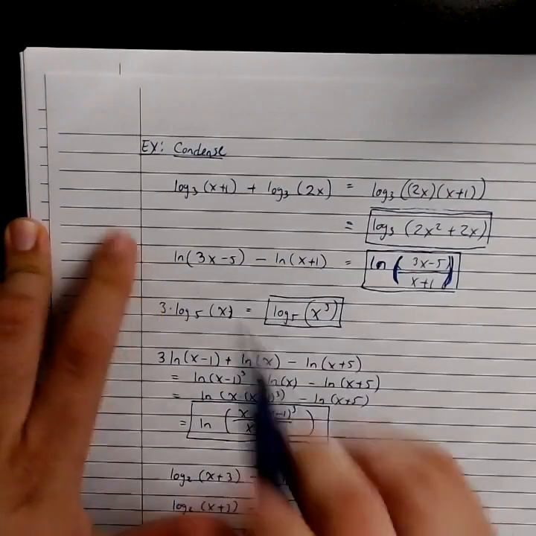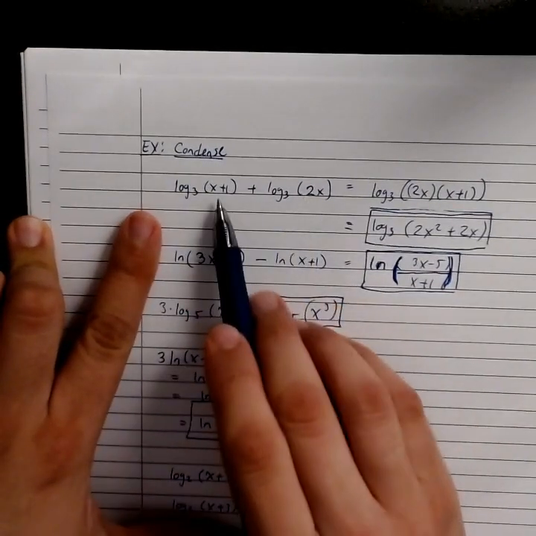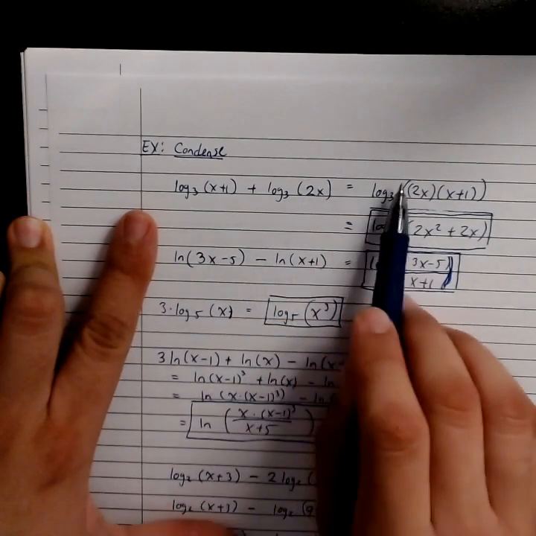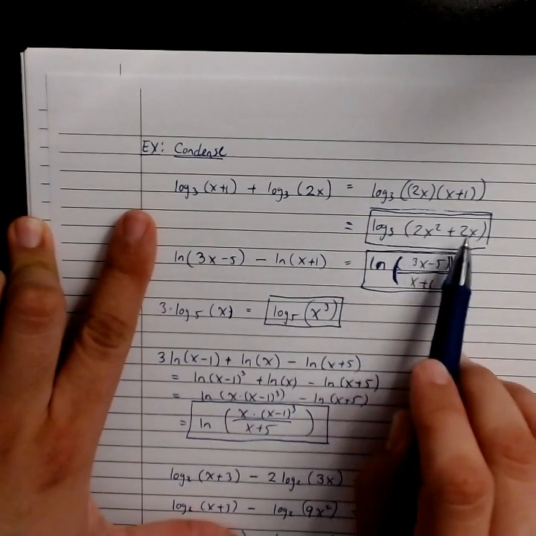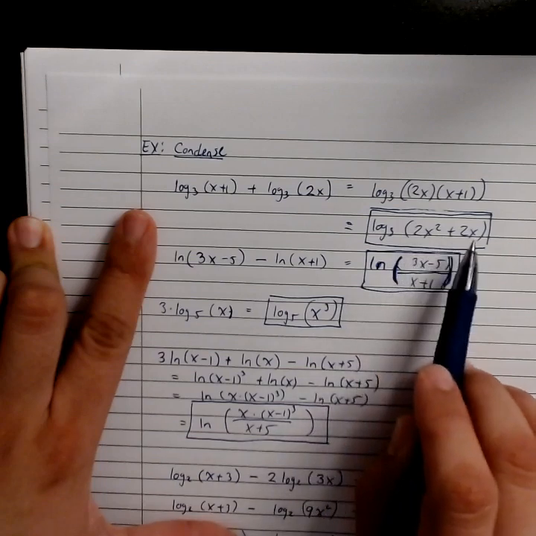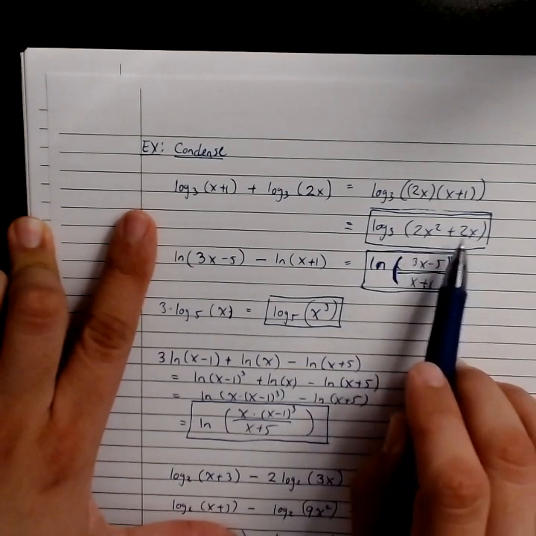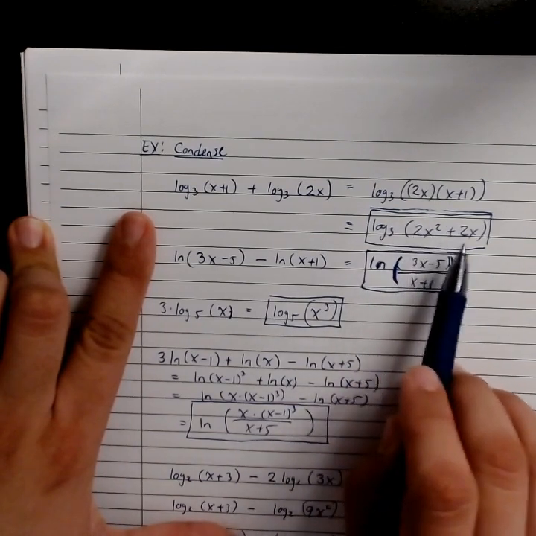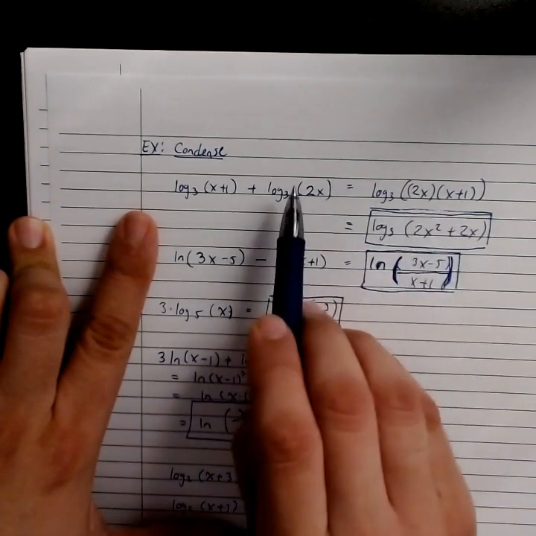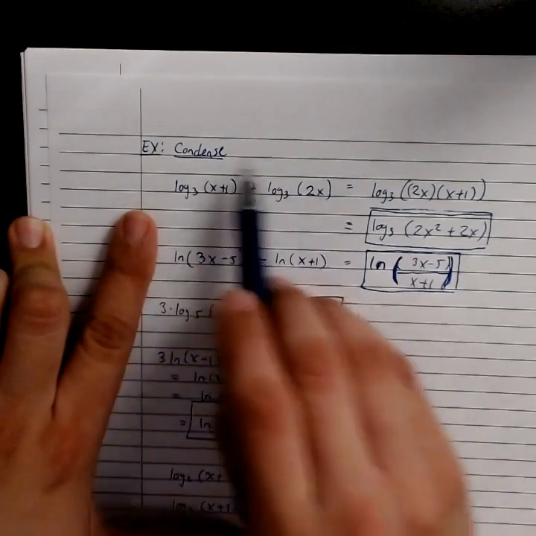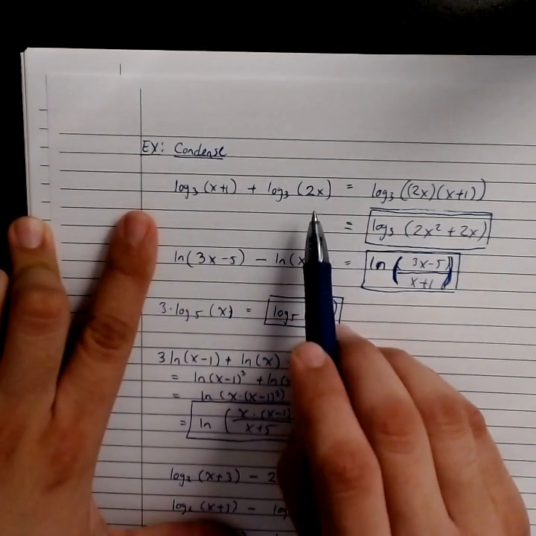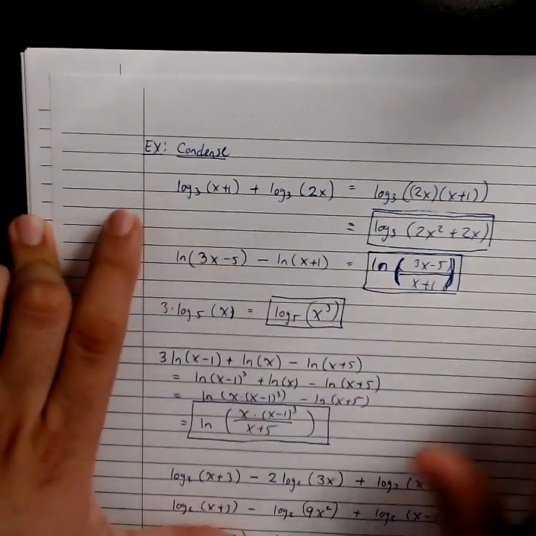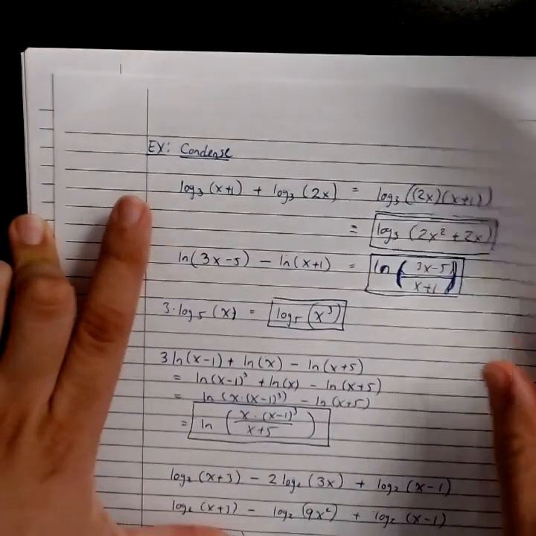When you condense, you start off with several pieces that have small, simple arguments and put them together to get one expression with one big argument. Expanding would go the other way around. You start off with one logarithm with a complicated argument and then go backwards until you end up with a collection of logarithms that have smaller, simpler expressions, smaller, simpler arguments. So let's go ahead and take some examples of that.